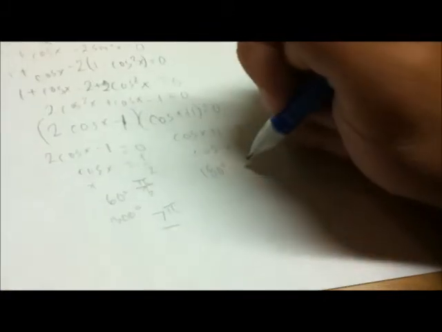So then, down here, we convert them to their exact radian values. 60 would be pi over 3. 180 is pi, and oh my gosh, I did not remember my unit circle values.